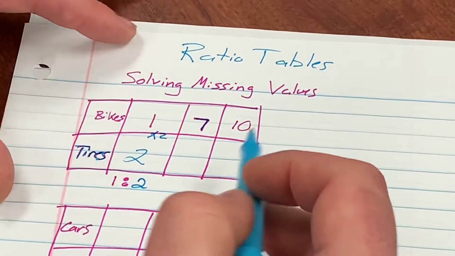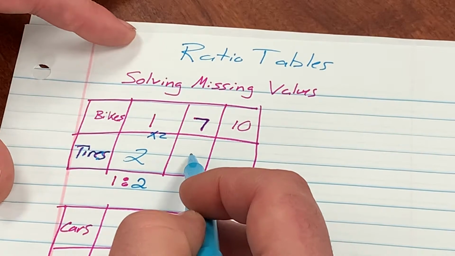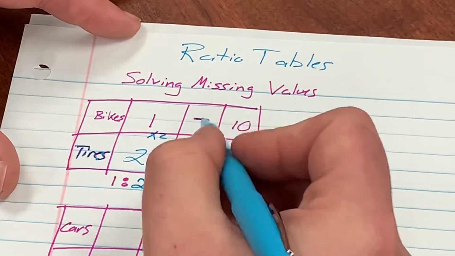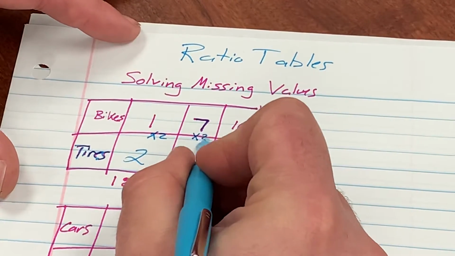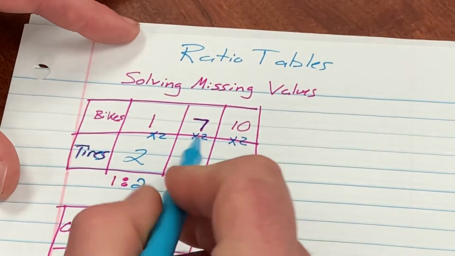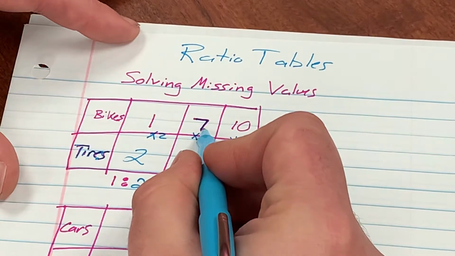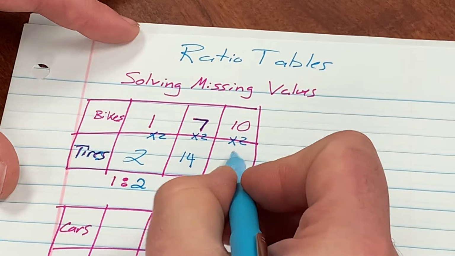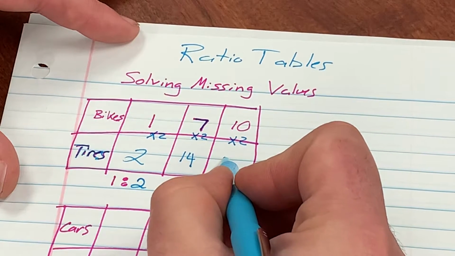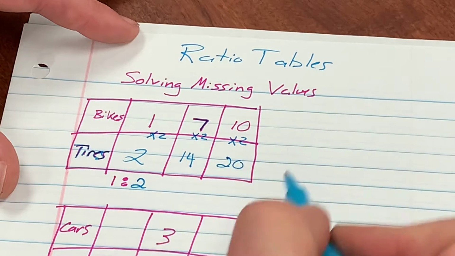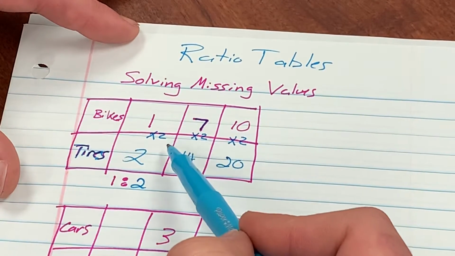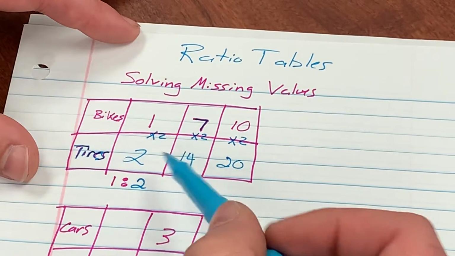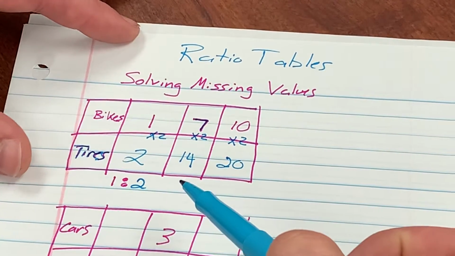And then we're going to have to figure out how many tires we'll need for 7 bikes and 10 bikes. So a common way that we could solve this would just be to multiply our top row by 2. So 7 times 2 would give us 14 tires. And on the bottom row, 10 times 2 would give us 20 tires. So this shows me that I need twice as many tires as I do bikes. Every bike will need 2 tires.